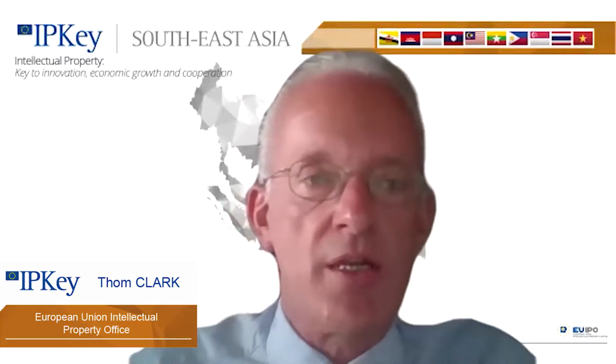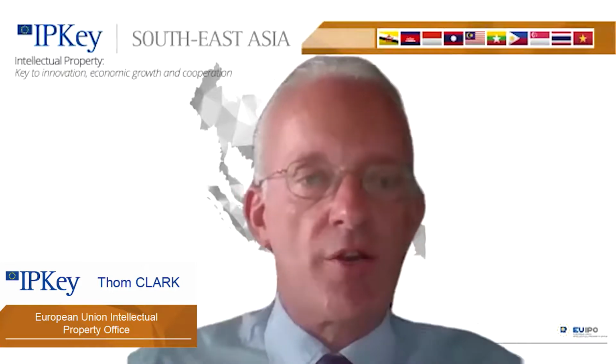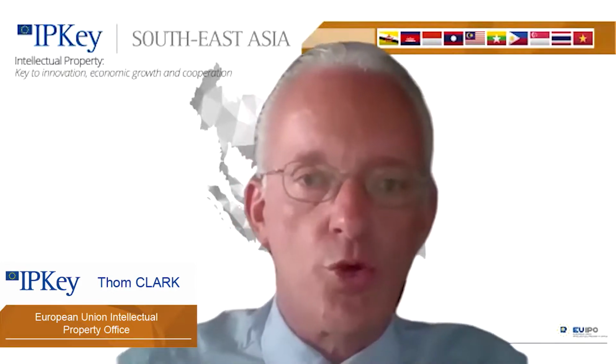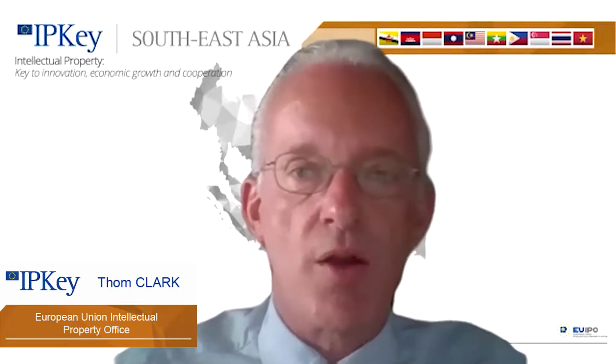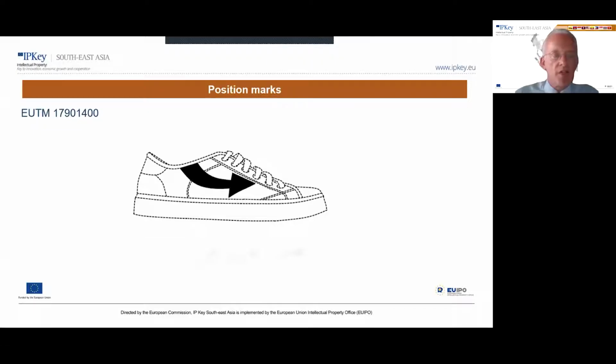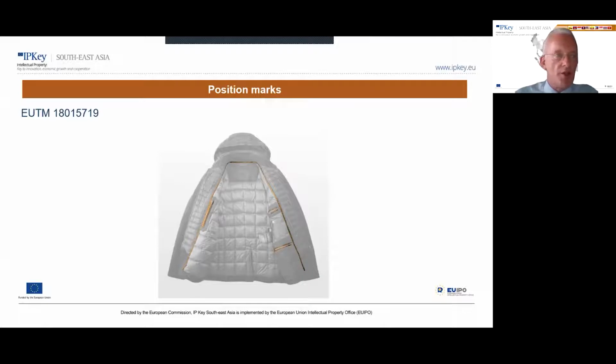This was also accepted under absolute grounds, presumably on the idea that the arrow is curved, that it's not normal to see an arrow like this on the side of the shoe, and also the way that it actually fits in with the contours of the shoe. So this mark was accepted. The second example that we have of position mark is this. This one was a little bit more problematic.